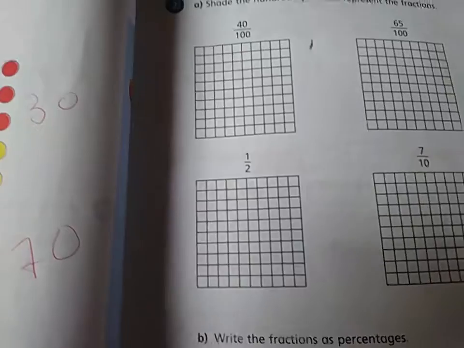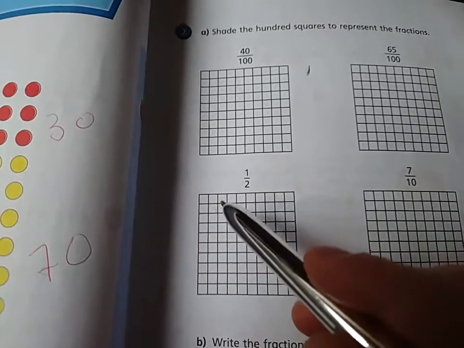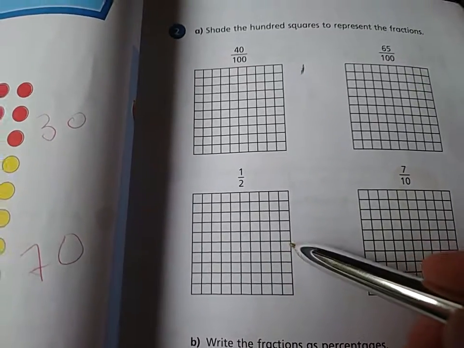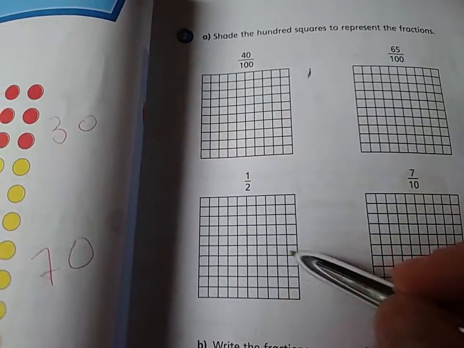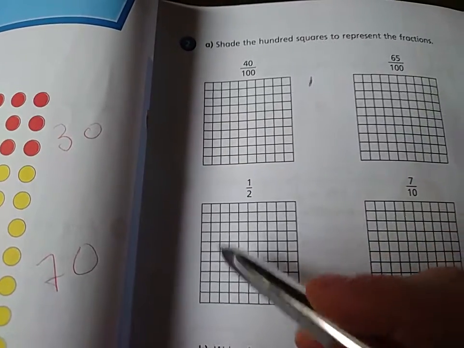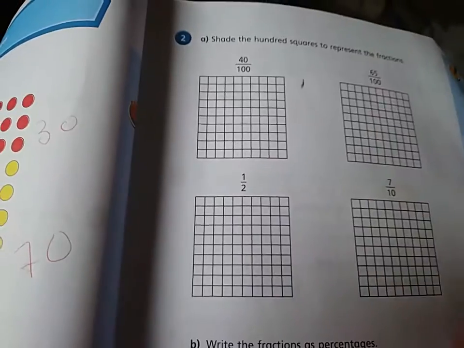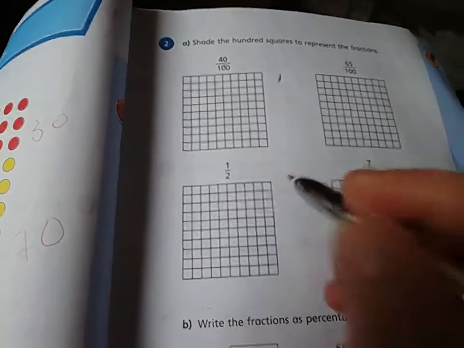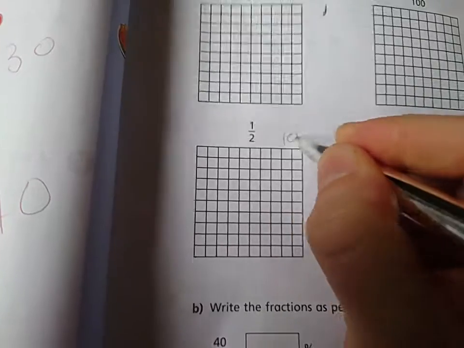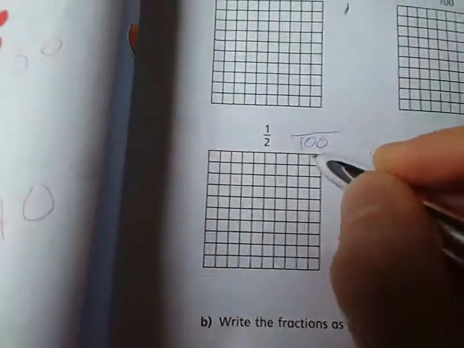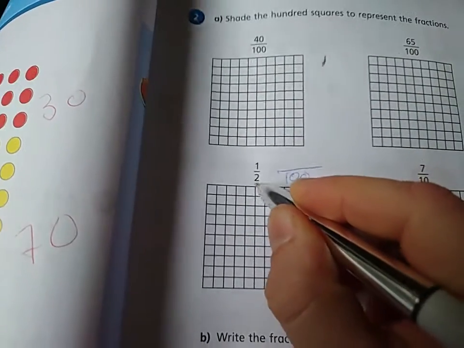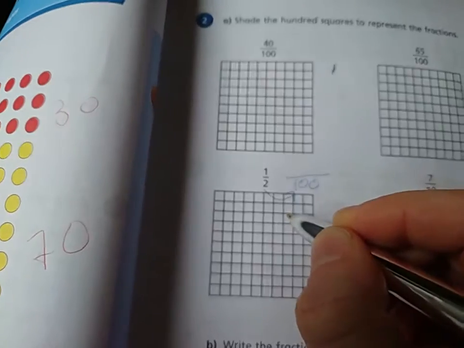However, what about a half? Well, if you wanted to help yourself, you could colour in half of that first and then count up how many of them you had, because these are all out of 100. Another way of thinking about it is, is there another way I can think about easily turning that into out of 100? How many times do I have to times 2 by to get to 100? Remember we did this many a time.